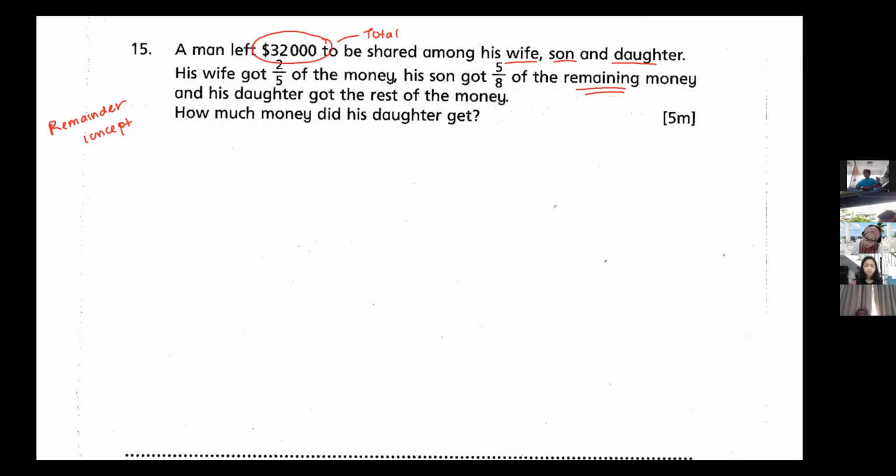His wife got 2/5 of the money, and his son got 5/8 of the remaining money. So I have two pieces of information here: one is the wife, one is the son. Then the daughter received the rest of the money. How much money did his daughter get? For this question, I'm going to use the remainder concept via fraction of.